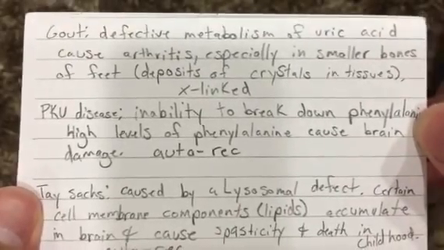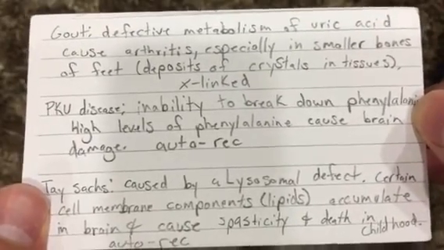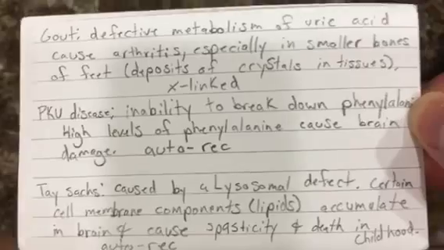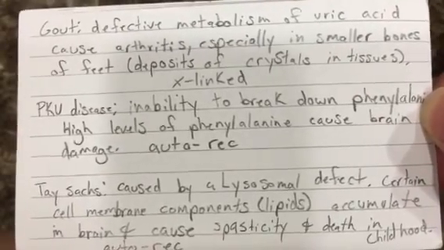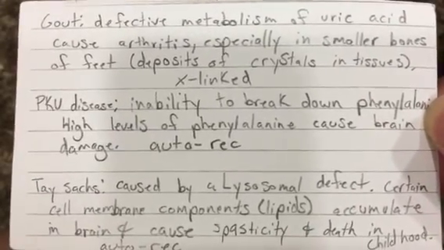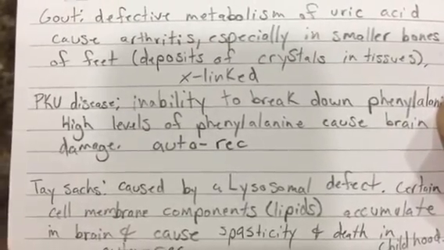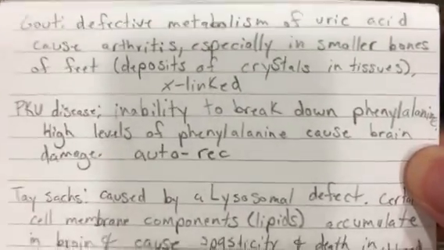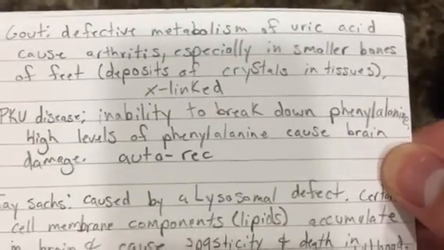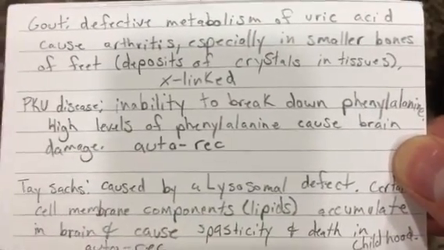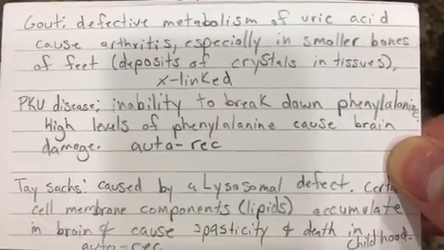Gout, defective metabolism of uric acid, causing arthritis, especially in smaller bones of feet, deposits of crystals in tissues, X-linked. PKU disease, inability to break down phenylalanine. High levels of phenylalanine cause brain damage. It's an autosomal recessive disease.